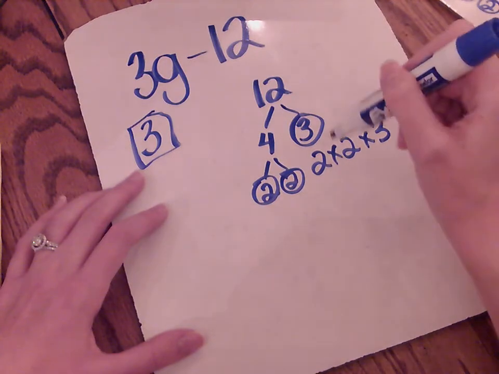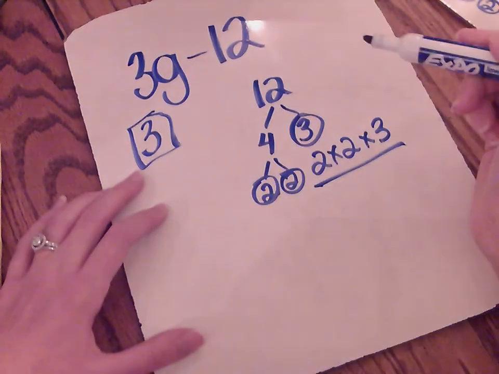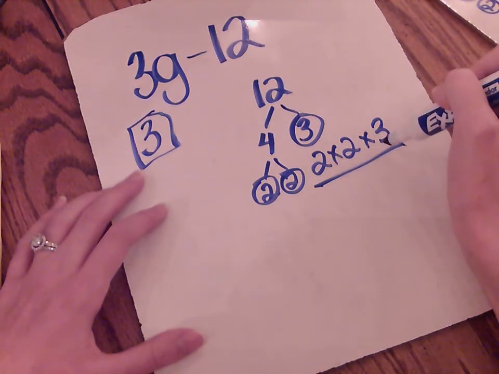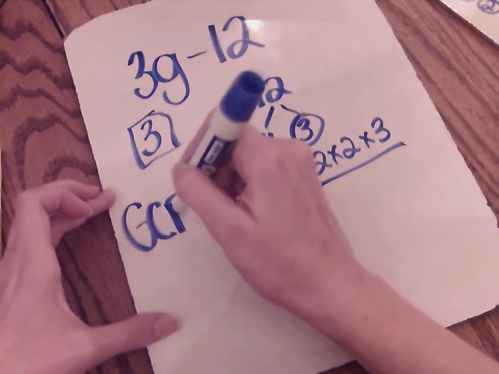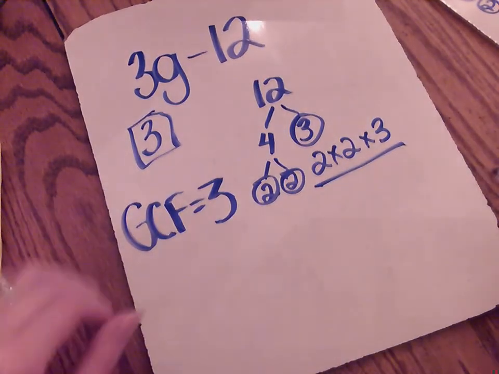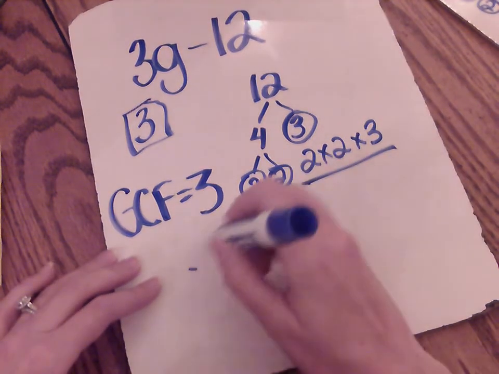So we have to look at what they have in common. I'm seeing no 2's over here, so that's not going to be a part of our answer. I'm seeing one 3 for 12 and one 3 for 3. So our greatest common factor is 3. All right, now let's factor this out using the distributive property.